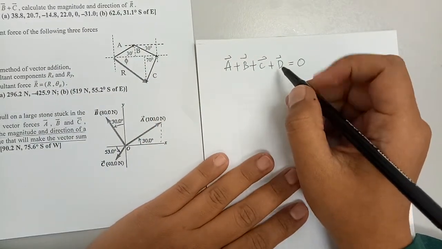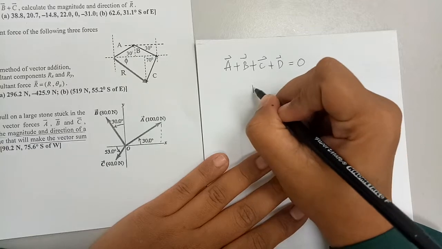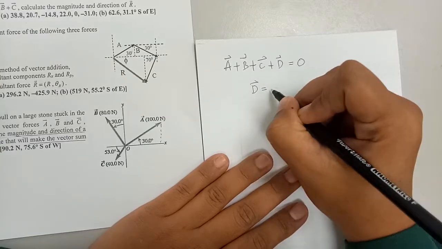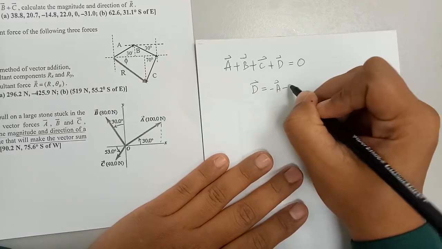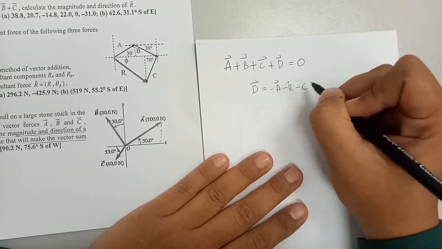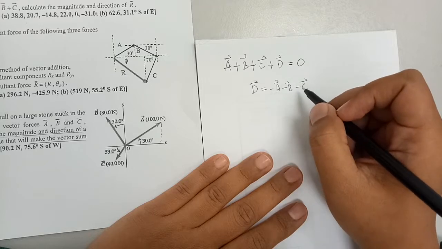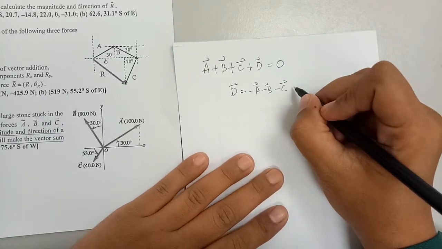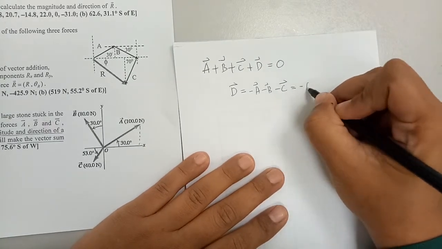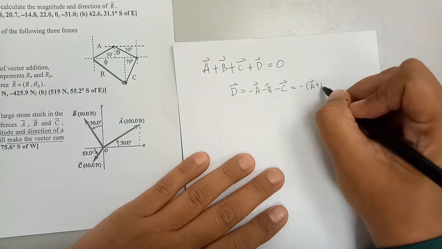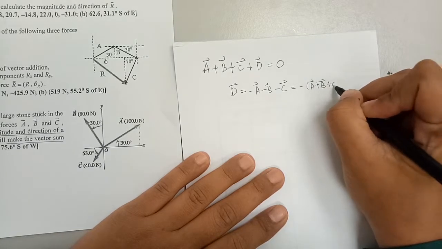To find the fourth vector, I rearrange: D equals negative A minus B minus C, which I can write in other terms as negative (A plus B plus C).